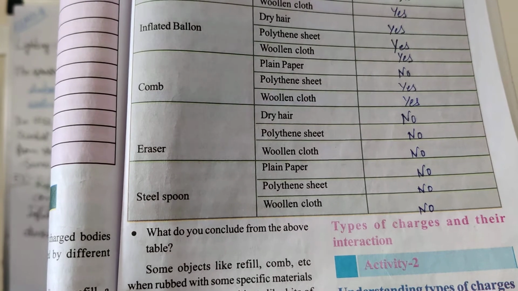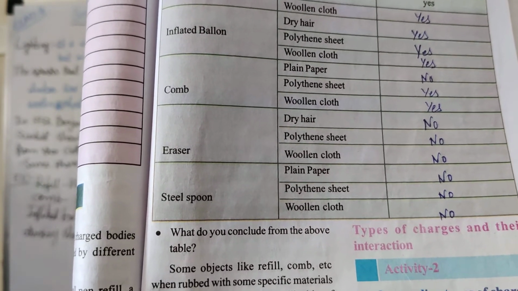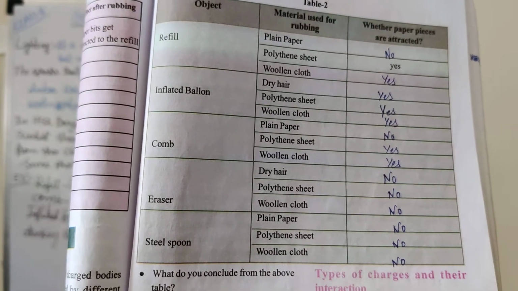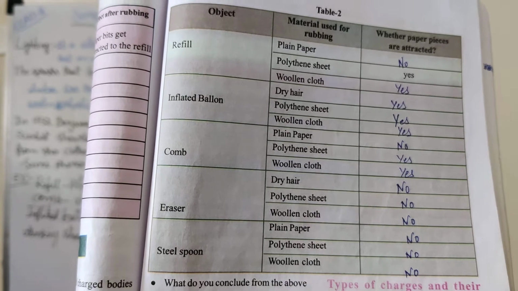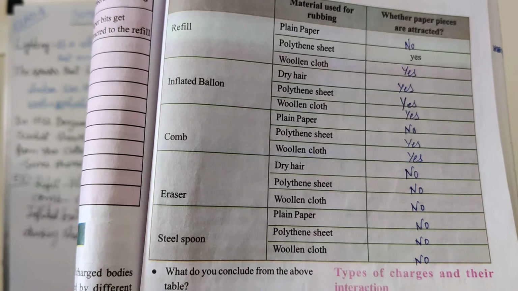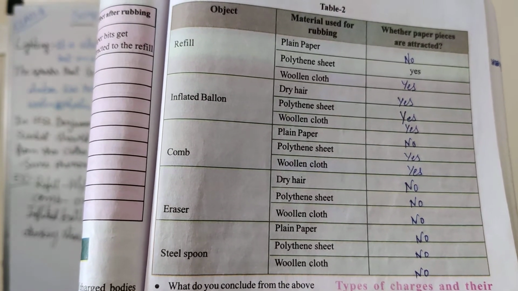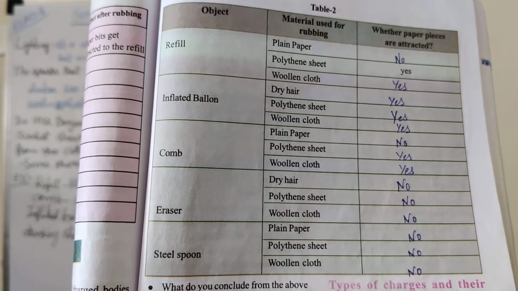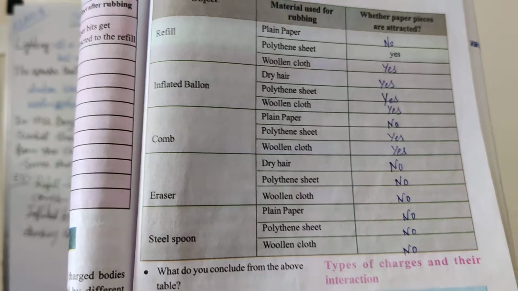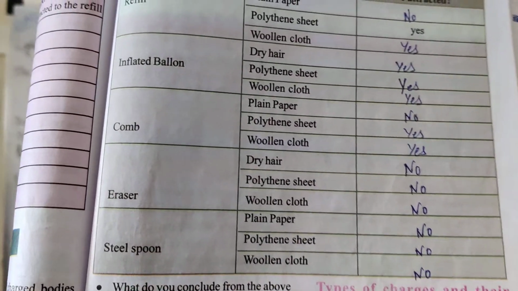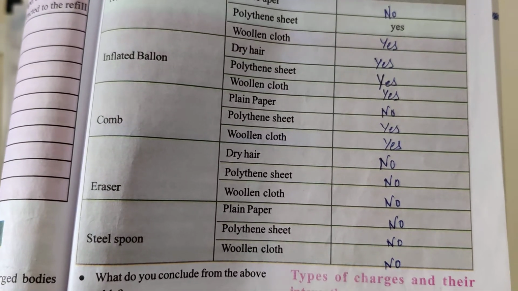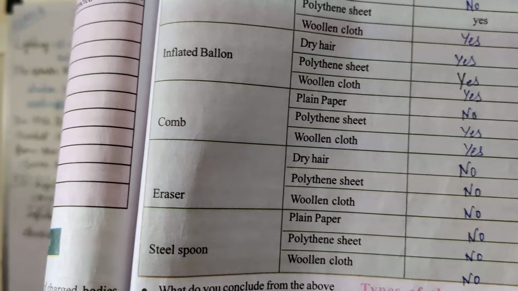So from this, we can conclude that. And we have to take some precautions while doing this activity. Whatever part you are rubbing, you should not touch that part with your hand. After rubbing it acquires some charge, and when you touch it with your hand, the charge passes through your hand. It is not harmful, but you cannot find any attraction if you touch that area with the hand. So take the precaution that the rubbed part should not be touched.